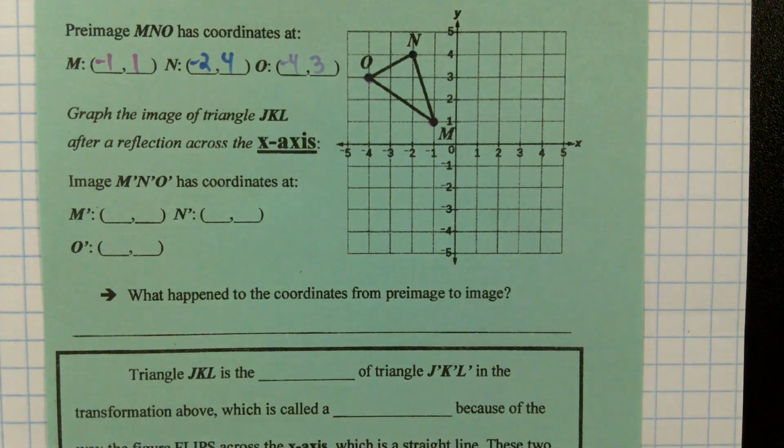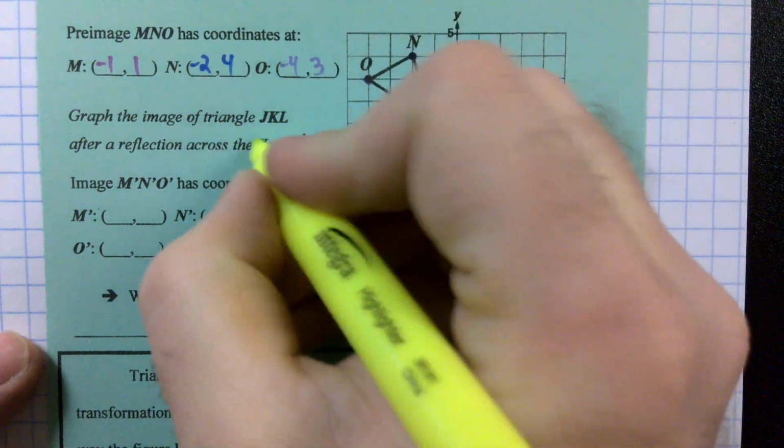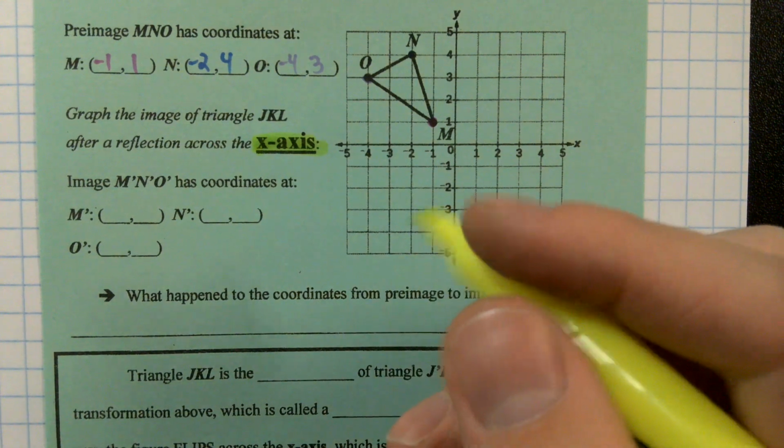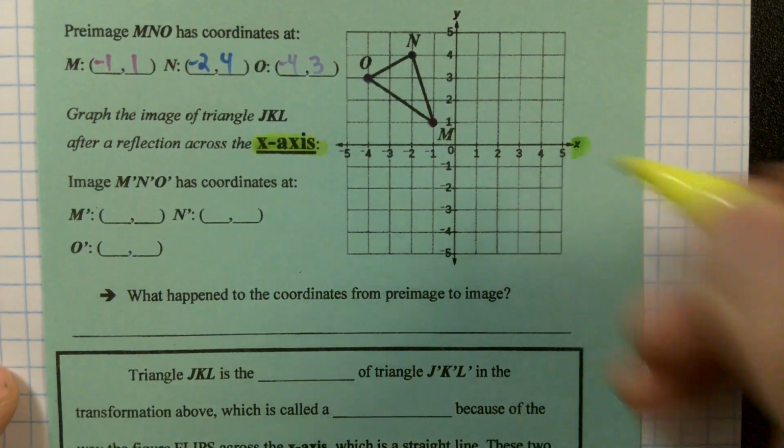Our x-axis is going to be yellow. Where is my x-axis? Is it flat or is it straight up and down? It's flat. The x is our flat one. See that little x right there?